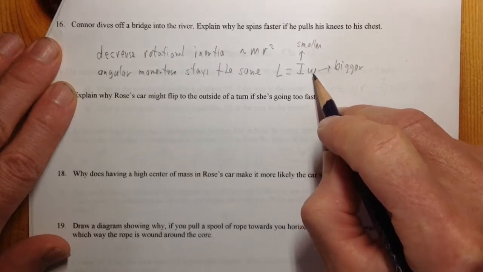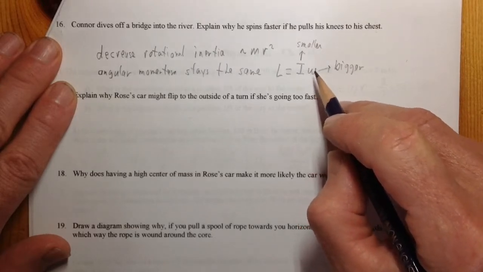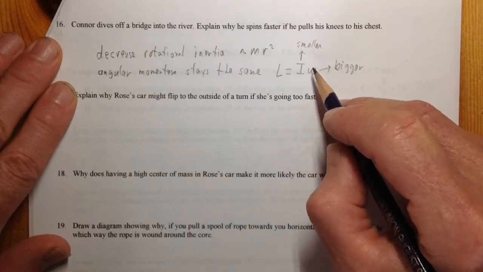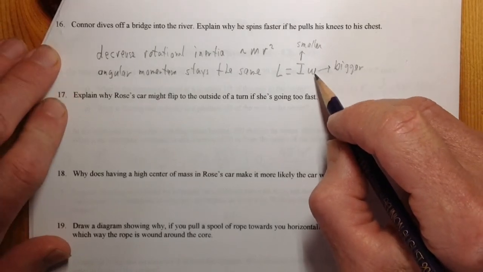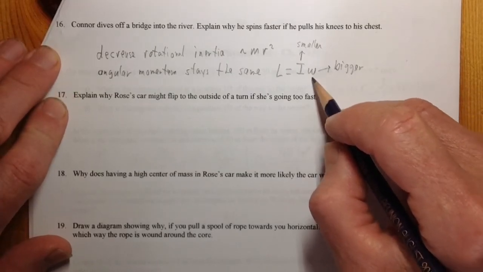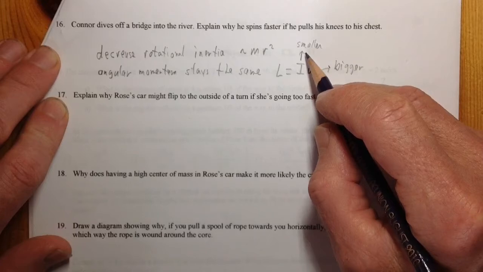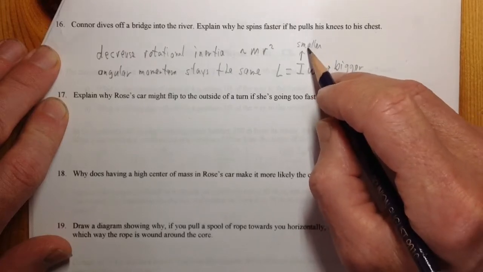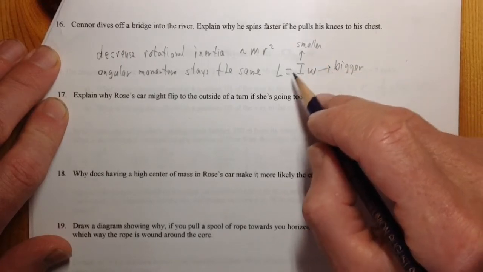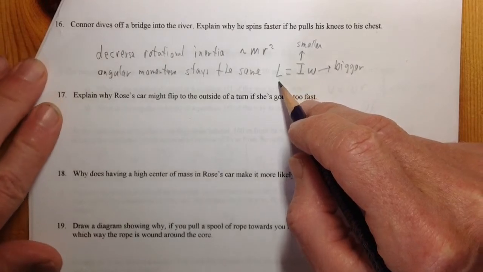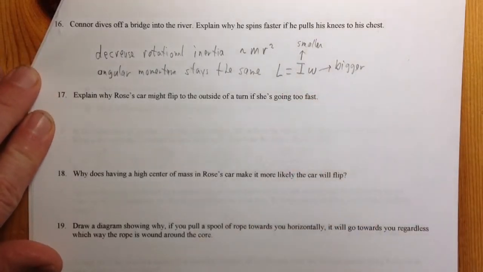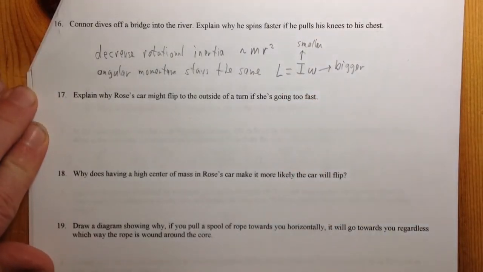Omega is your angular rotation rate, how many degrees per second you spin, or rotations per minute. It's an angular velocity, how fast you spin. Anyway, if rotational inertia gets smaller, omega has to get bigger since your angular momentum stays the same. Since you're in the air, you can't lose your angular momentum to the earth or anything. Okay, that's 16, hope that makes sense.